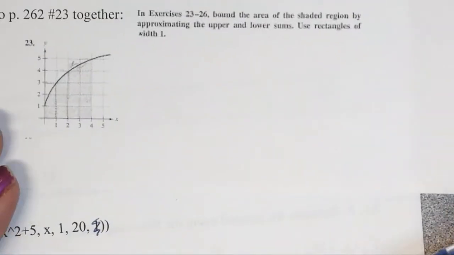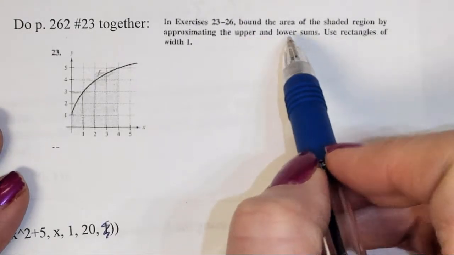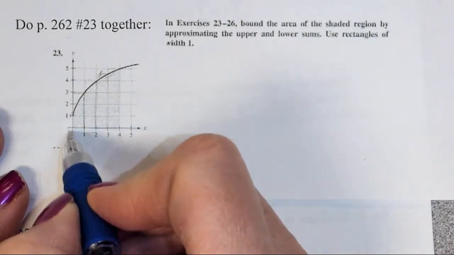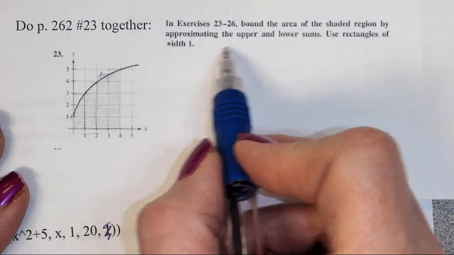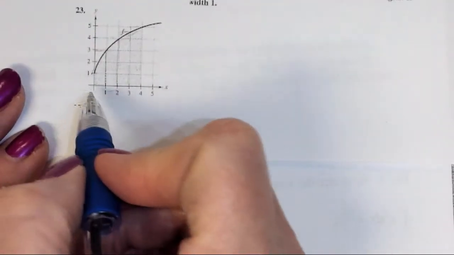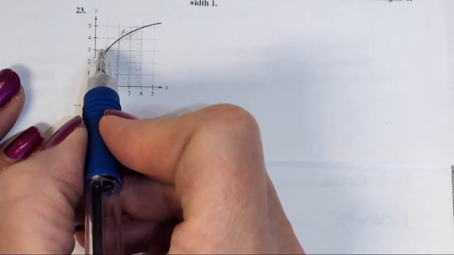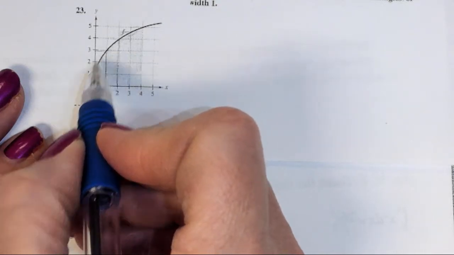So right now we're starting with one way to approximate the area under the curve. We're trying to figure out about what this area is right here, bounded by the y-axis, the x-axis, and this curve. So first we're going to do an upper sum. Upper sum means I'm going to look at this rectangle of width 1. I'm going to go above the curve. I have to either use this point or the second point. This point that's above the curve would be if I made the rectangle using this point. So this would be my first rectangle.